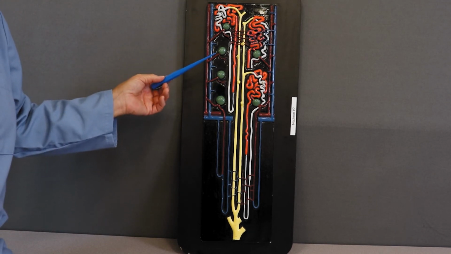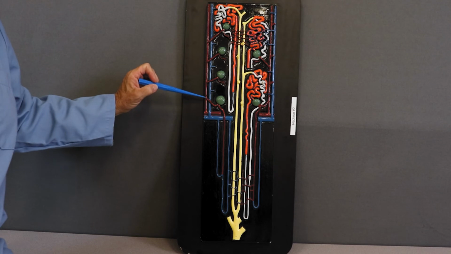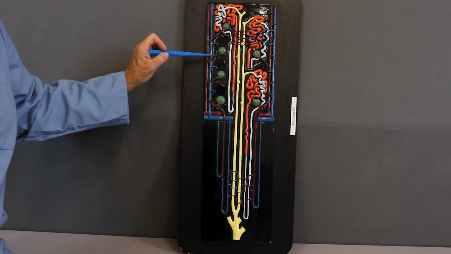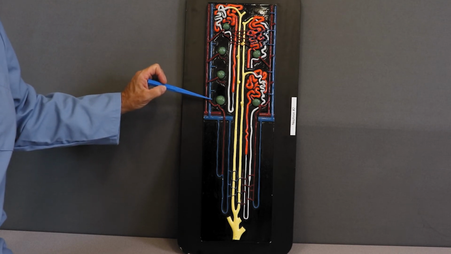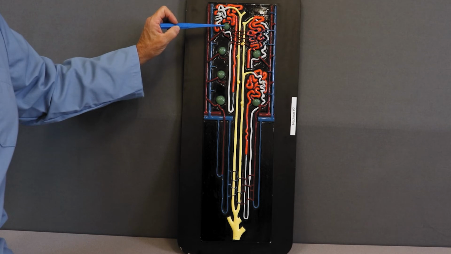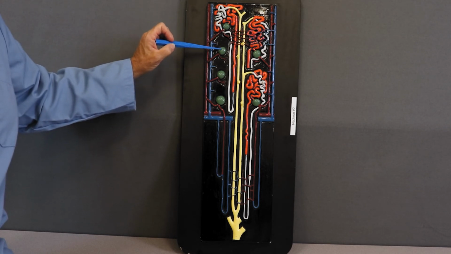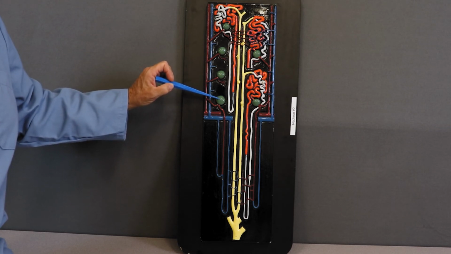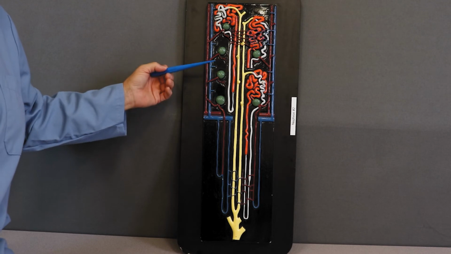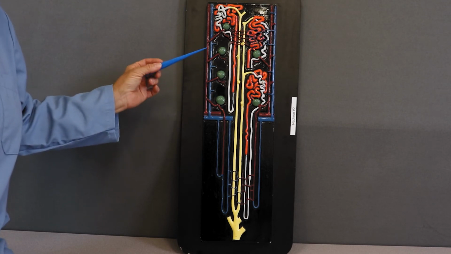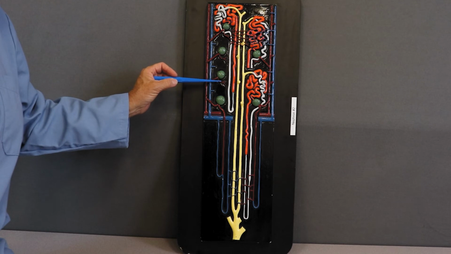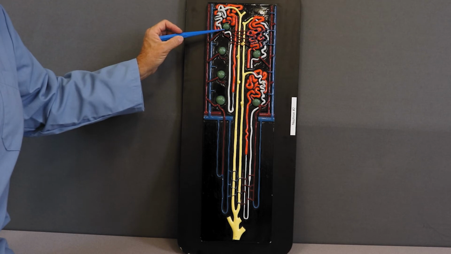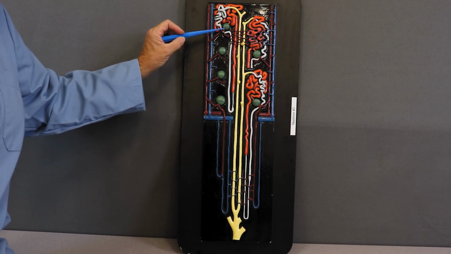So again, we've seen this before. The cortical radiate artery gives rise to the afferent arteriole, which is going towards the renal corpuscle. And remember, right now we're seeing the parietal layer of Bowman's capsule, and we don't see the glomerulus. So the glomerulus is covered up by the parietal layer of the Bowman's capsule. But we have to know that the glomerular capillaries are actually inside the Bowman's capsule.